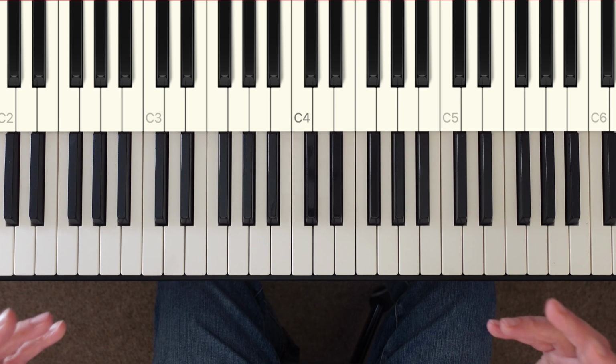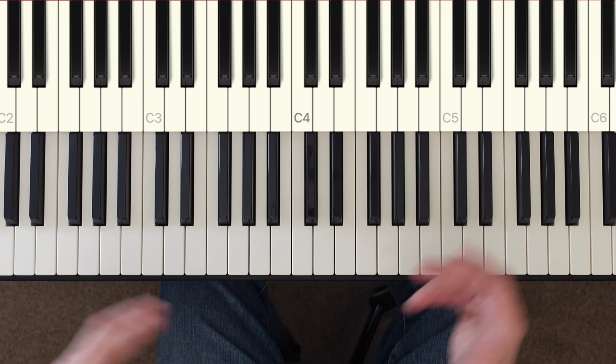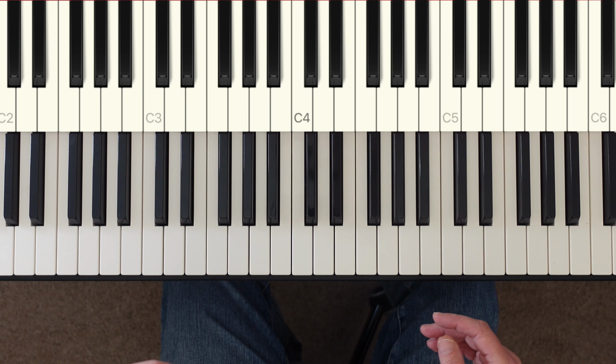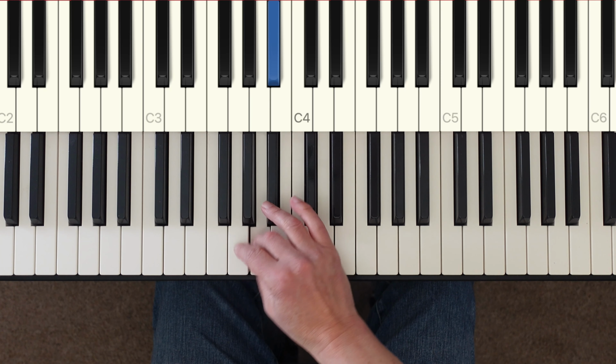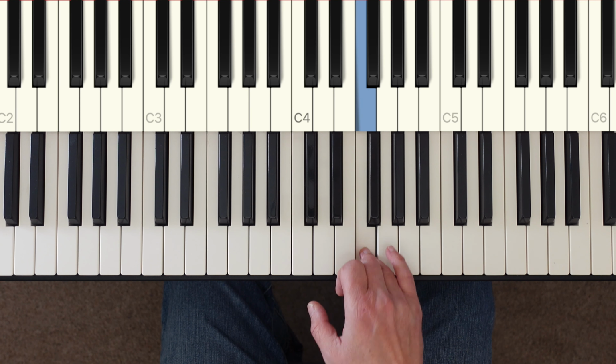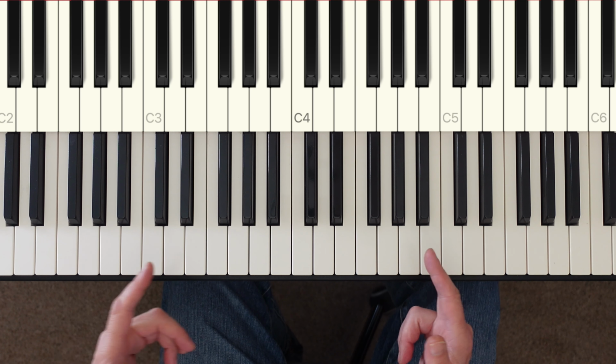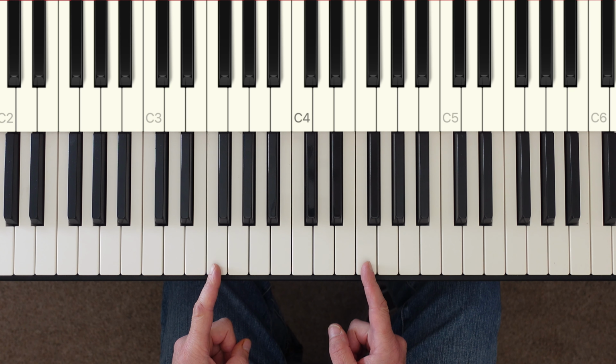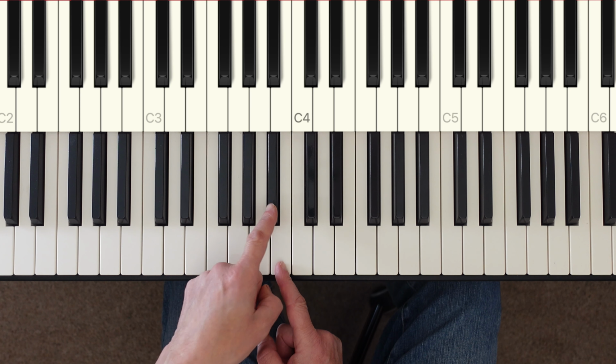It also works in every other major key. So let's think about 1, 5, 6, 4 in the key of F major. There's our scale of F major, all the white notes between any two Fs on the piano keyboard, except when we get to a B, we make it a B flat.